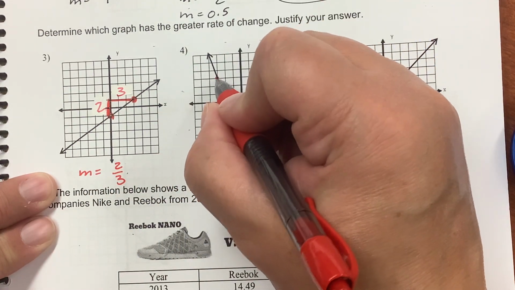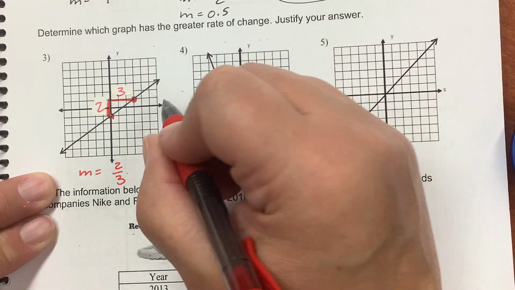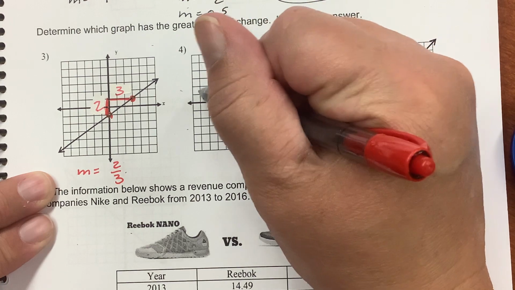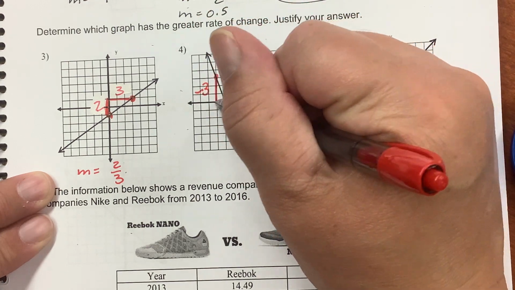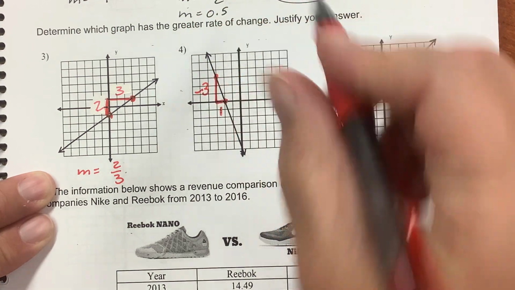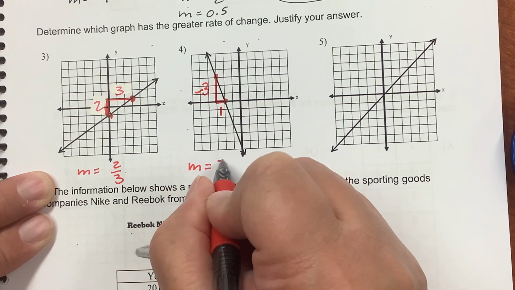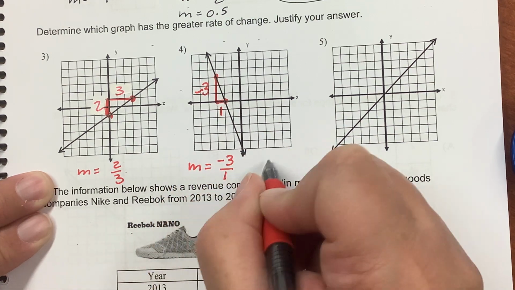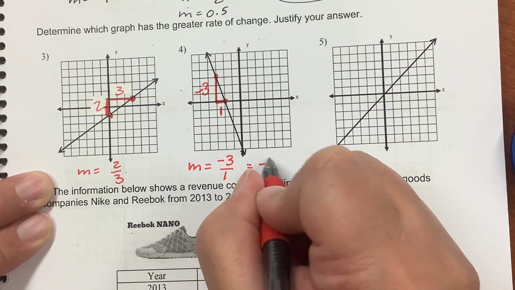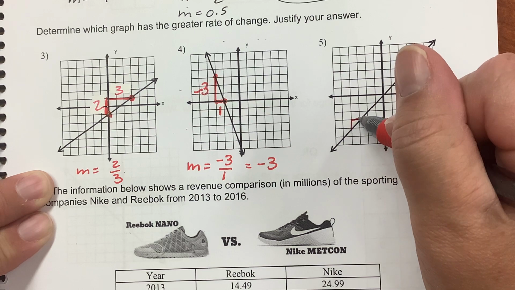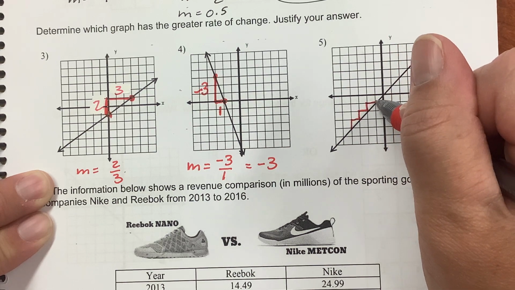Find 2 good points. You're reading from left to right. So from left to right, I'm going to go down 3, 1 to the right. So my slope, M, is -3/1, or just -3. And this one is up 1, right 1, up 1, right 1, up 1, right 1.